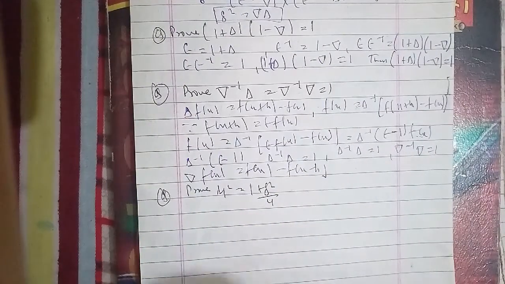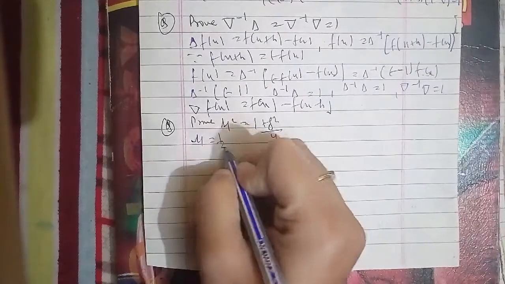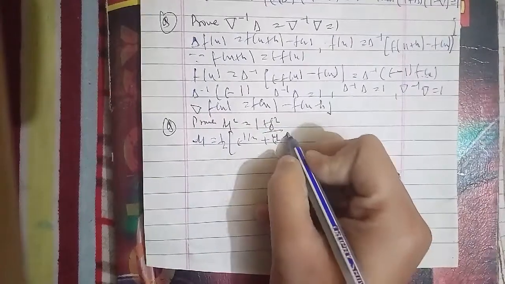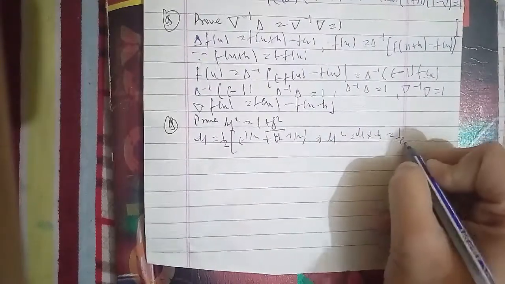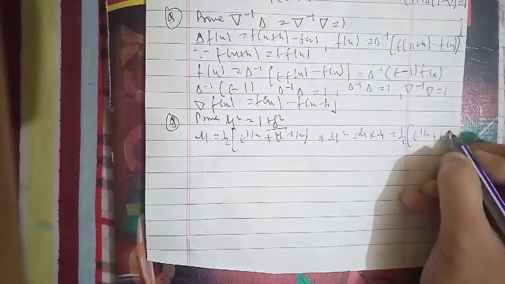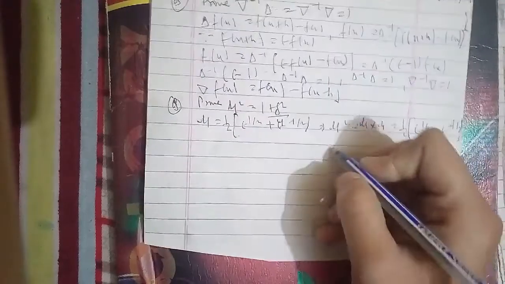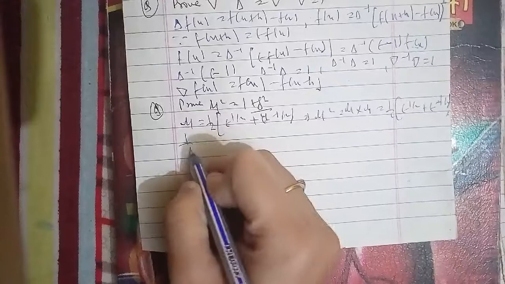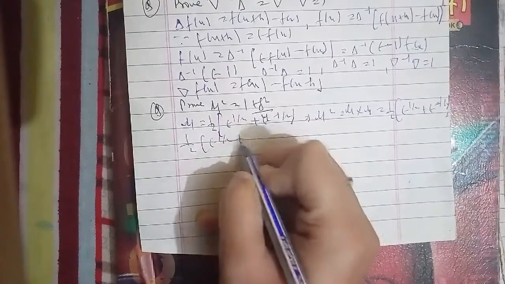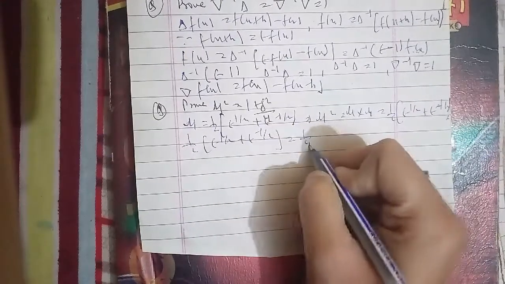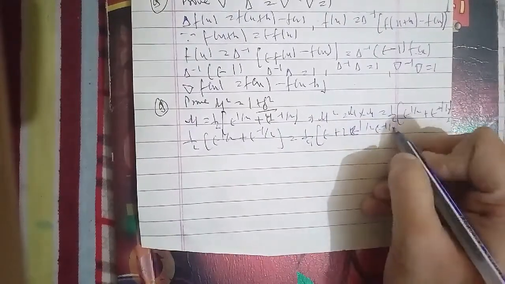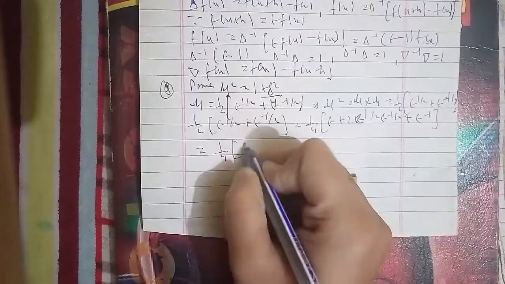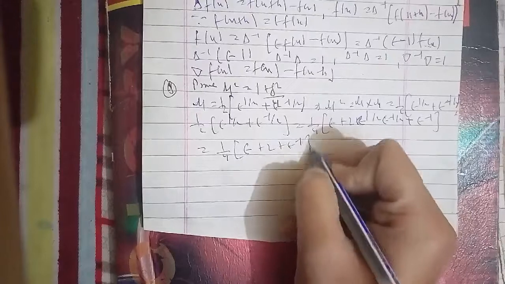From this we know μ = 1/2 (E^(1/2) + E^(−1/2)). So μ² = μ·μ = 1/2 (E^(1/2) + E^(−1/2)) multiplied by 1/2 (E^(1/2) + E^(−1/2)) = 1/4 (E + 2 E^(1/2) E^(−1/2) + E inverse) = 1/4 (E + 2 + E inverse).